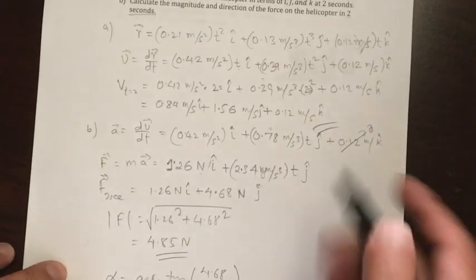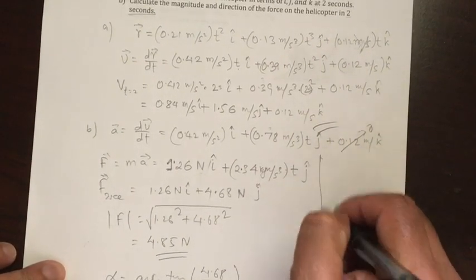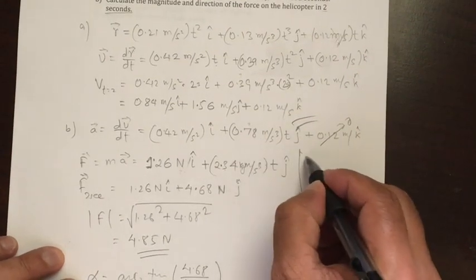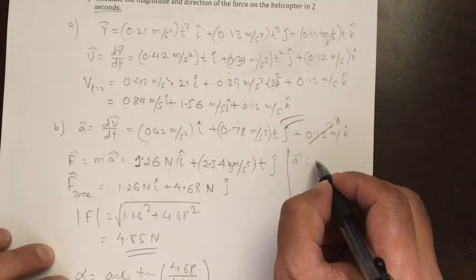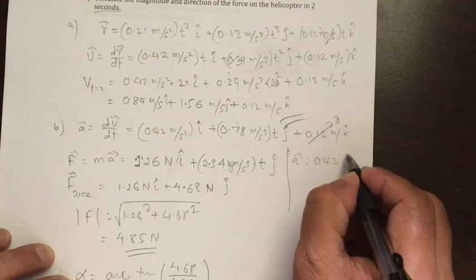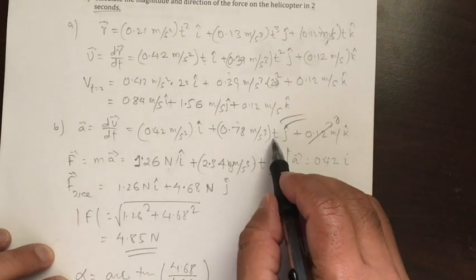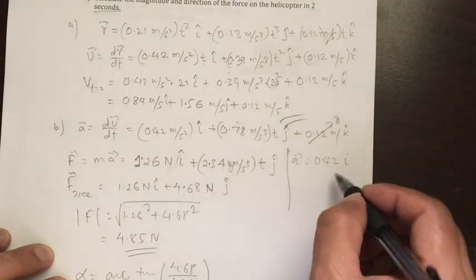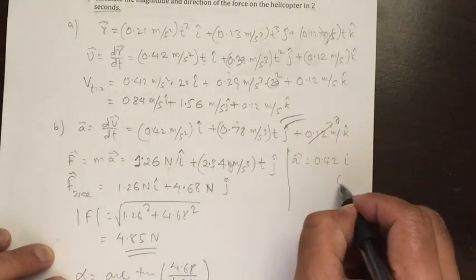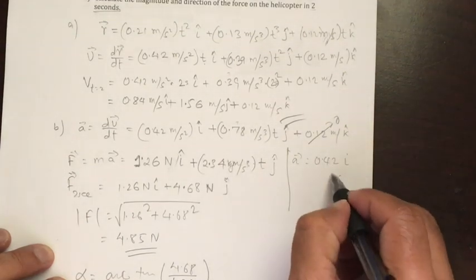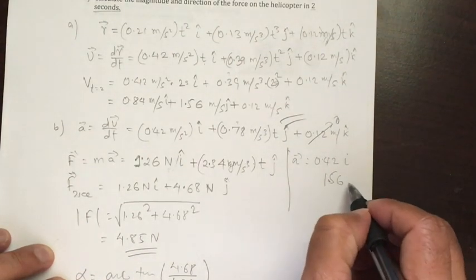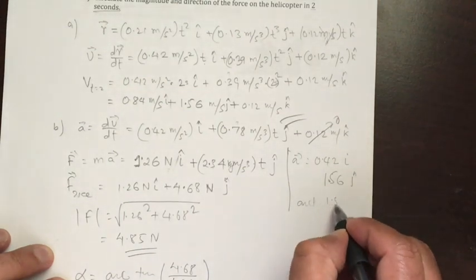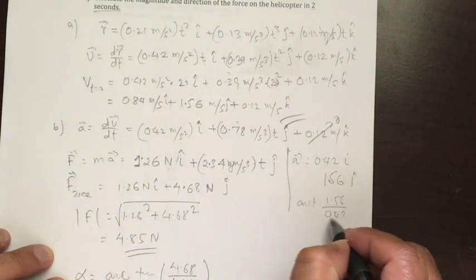So if I get the acceleration here, the acceleration is what? 0.42 i, and then in 2 seconds, this will be 2 times 8 is 16, 2 times 7 is 14, and 1.56 j. So if you do arctan of 1.56 by 0.42, this will give the same thing.